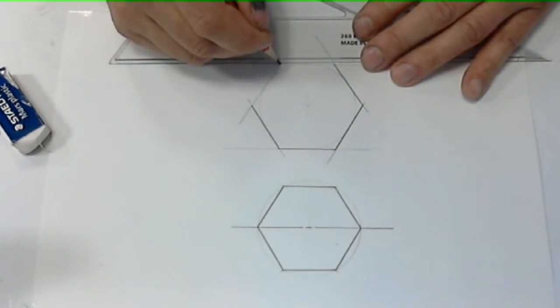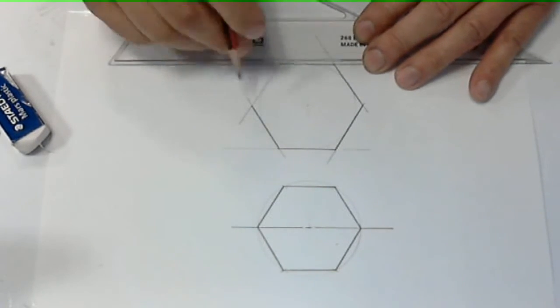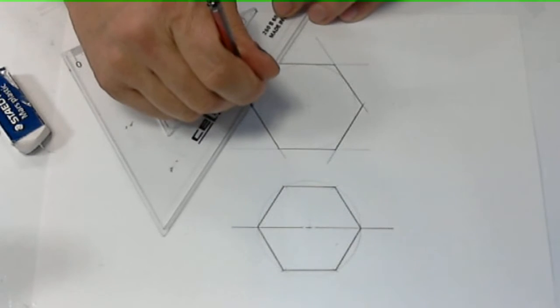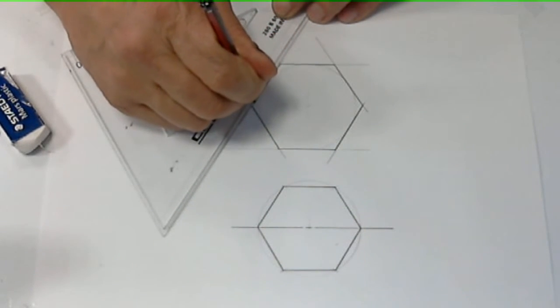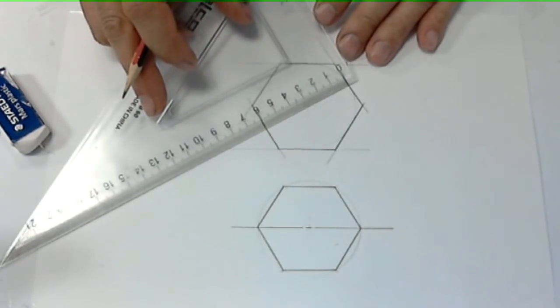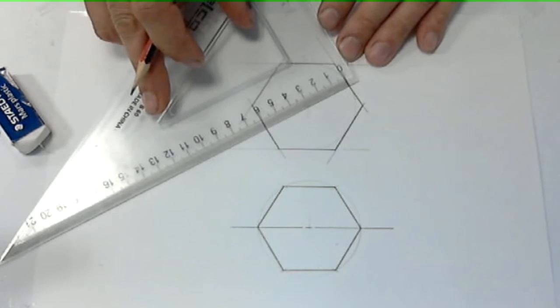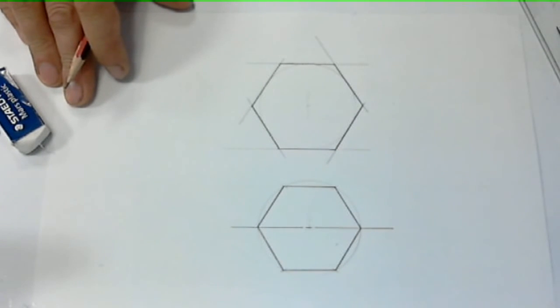Right, one more. If we measure across this hexagon, 60 millimetres. So 2 hexagons created in a different way to a different need.